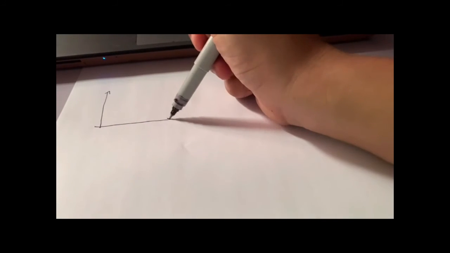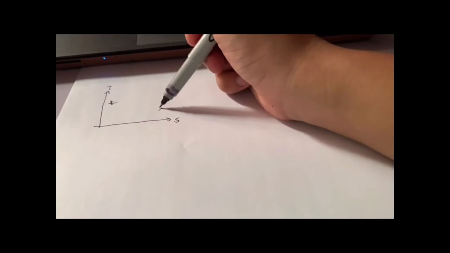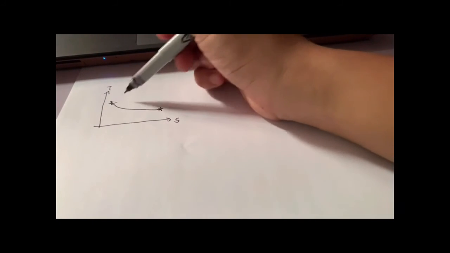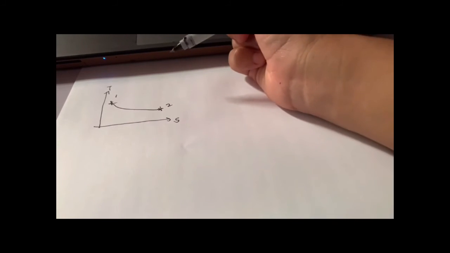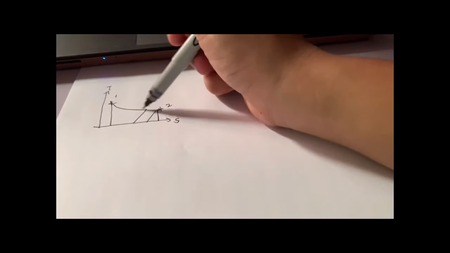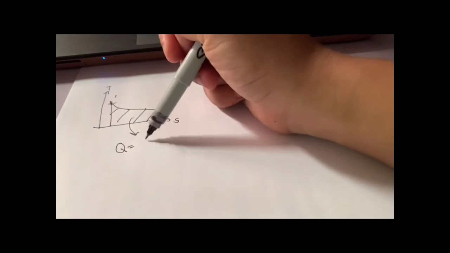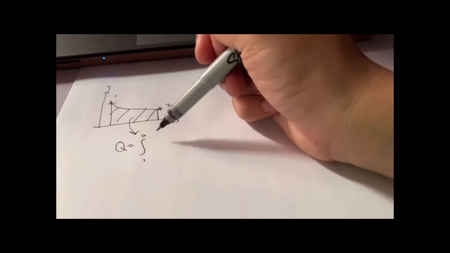We can calculate the heat for the process using the T-S diagram like this. First we draw the graph and label it T-S, and let's say we go from state 1 to state 2. The area under the curve would be Q, and Q is equal to the integral of T dS from 1 to 2.